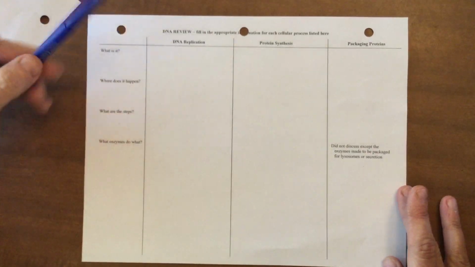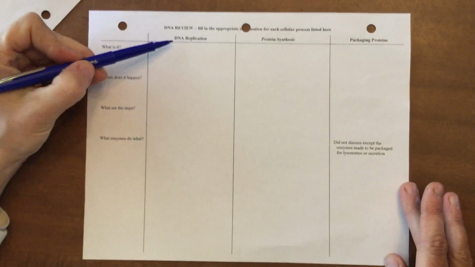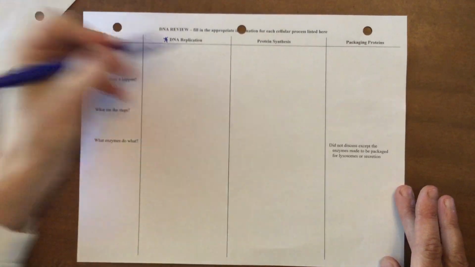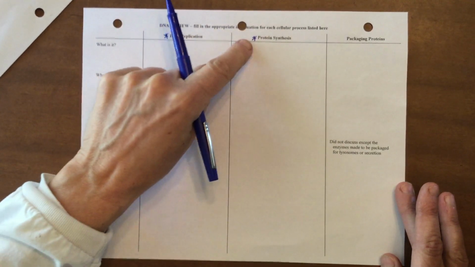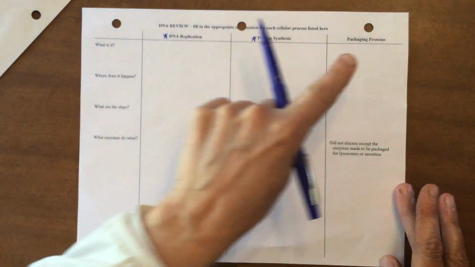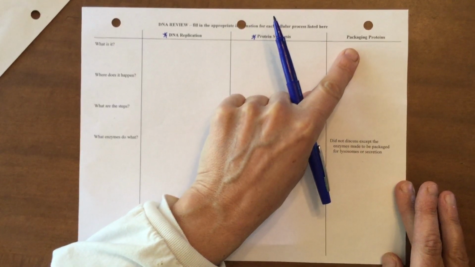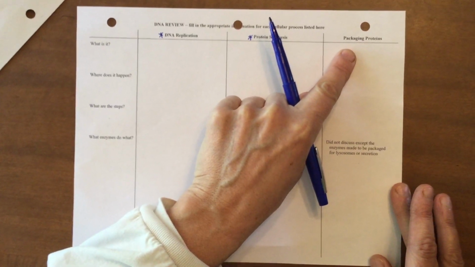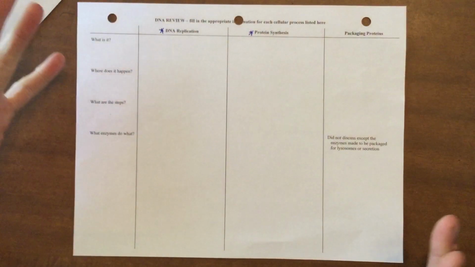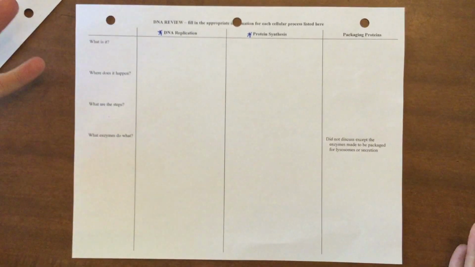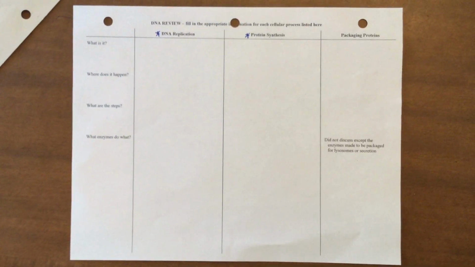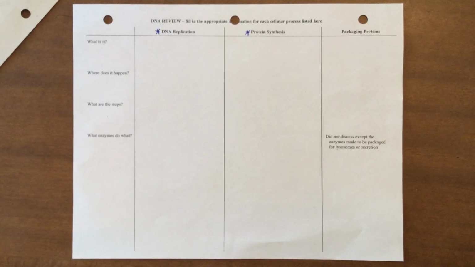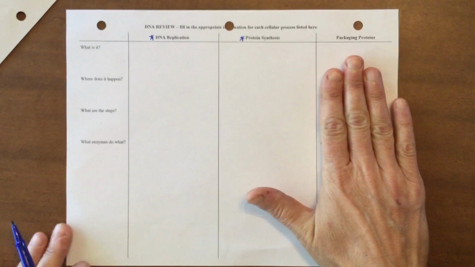So it says, okay, go through your processes. And we talked about a few: DNA replication. And we also talked about protein synthesis, transcription, and translation. Two days ago within the video, we talked about, okay, now that we made the protein, how does it get packaged? It's going to travel through the endoplasmic reticulum, get packaged up in the Golgi, and it gets secreted, or it gets made into lysosomes. That's kind of what we're looking at here.